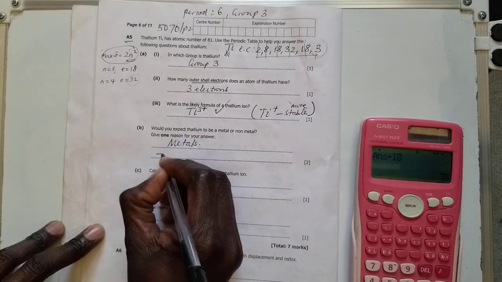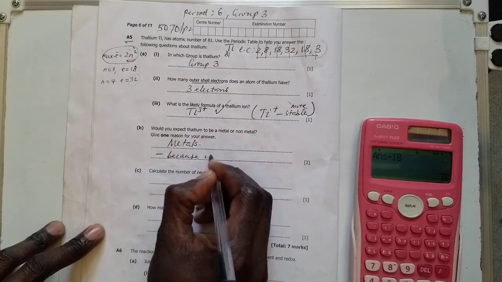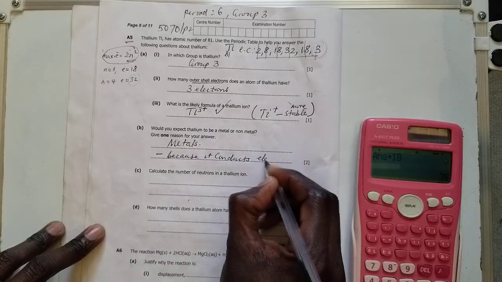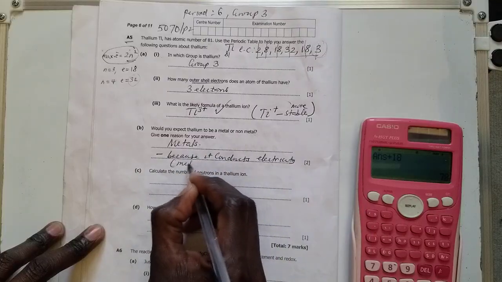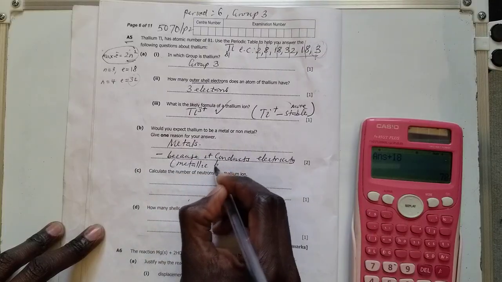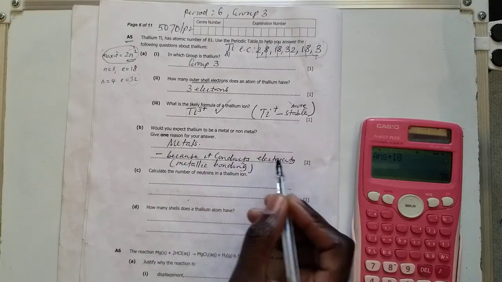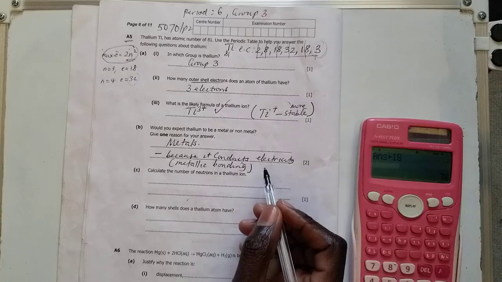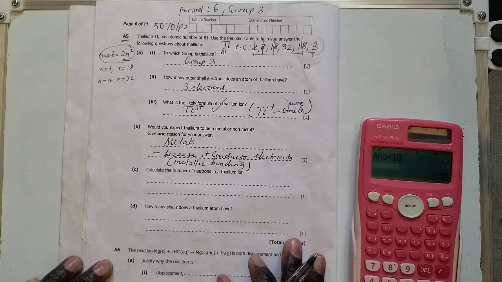So the reason could be that it conducts electricity. In other words, it has metallic bonding because it's a metal. So you could have gone like that and answered it that way.